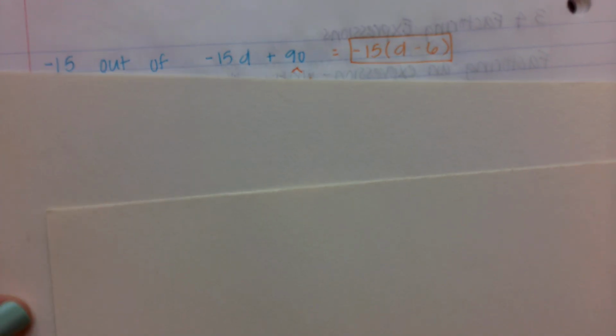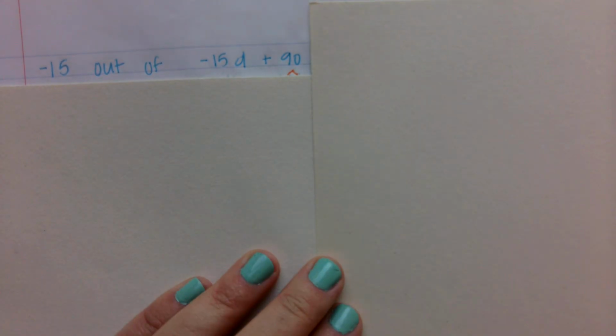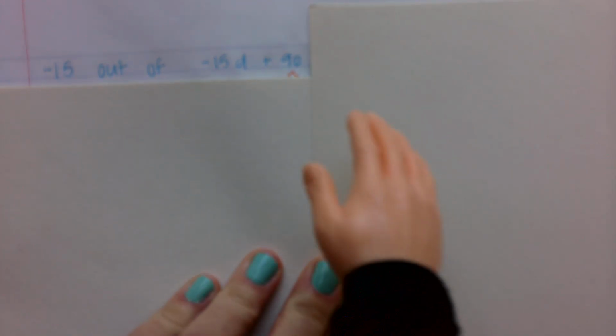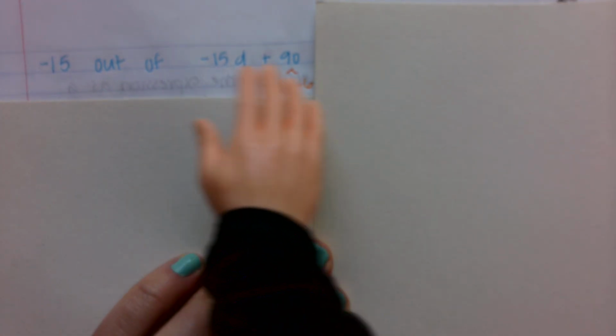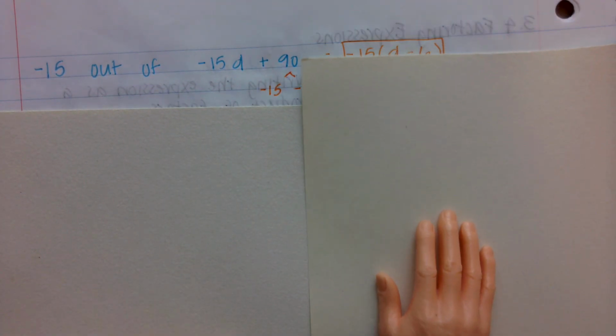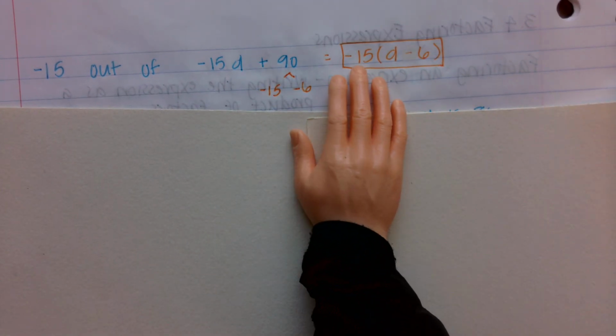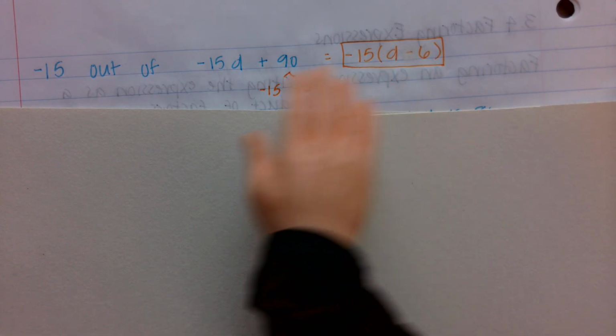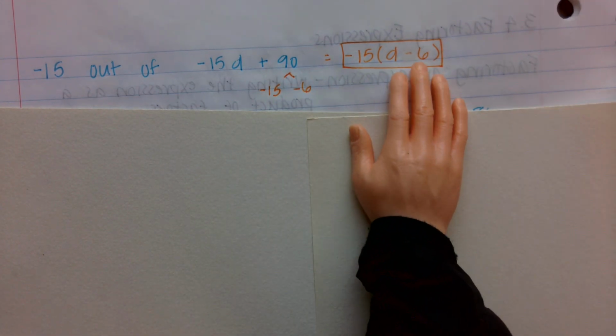And then we factor out -15 out of -15d plus 90. So I know that -15 is -15 times 1, and -15 times -6 makes 90. So that means I would have -15 on the outside, and d minus 6, because it's -6, on the inside.